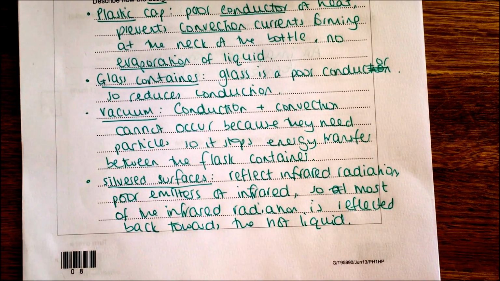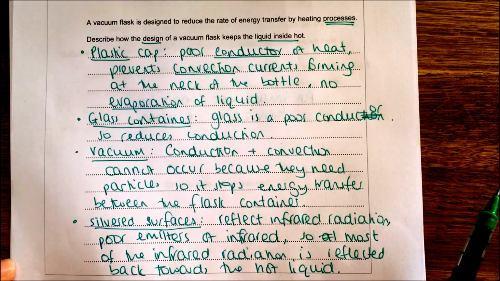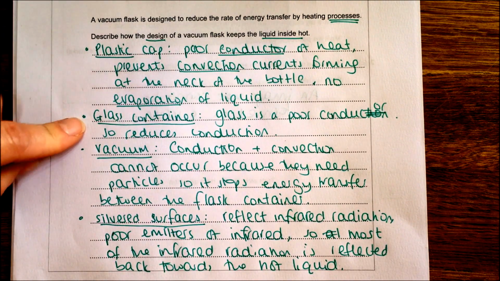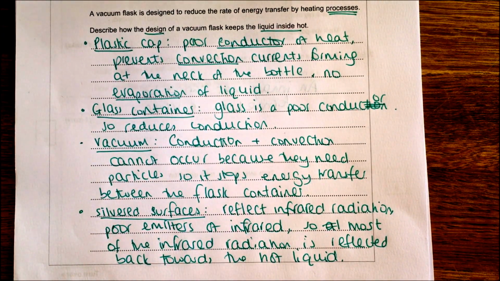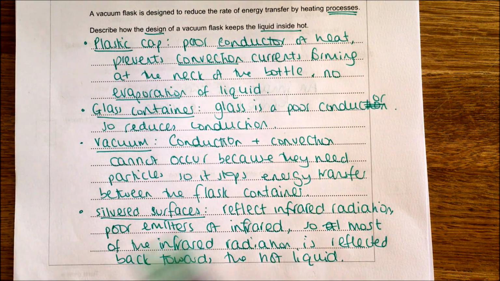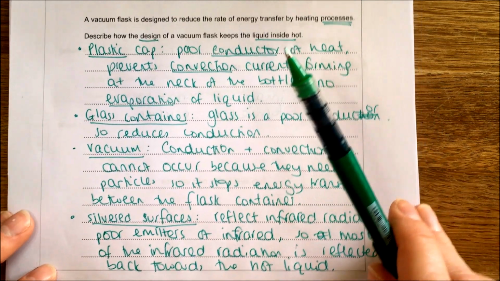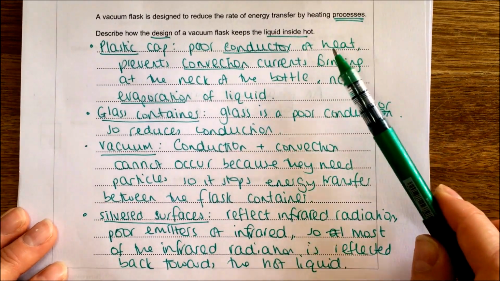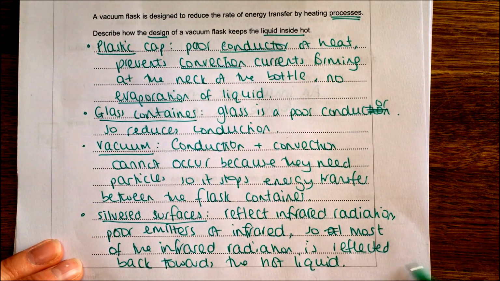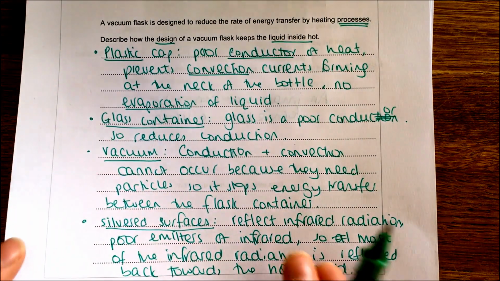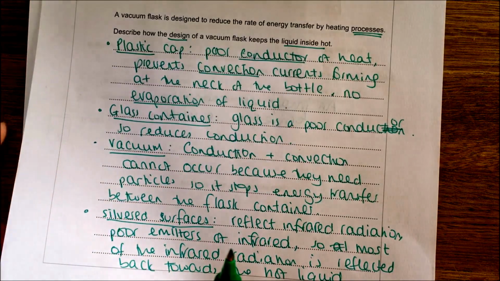Okay, so we've covered all the points there in terms of the design. We've talked about plastic cap, glass container, vacuum, silvered surfaces, and we've talked about the processes: conduction, convection, radiation, evaporation. So the clue was in the question in terms of how we wanted to word it. It is a common question, this one, showing you a flask and then asking you to talk about it. So it's one worth recapping or going over the processes if you're not familiar.